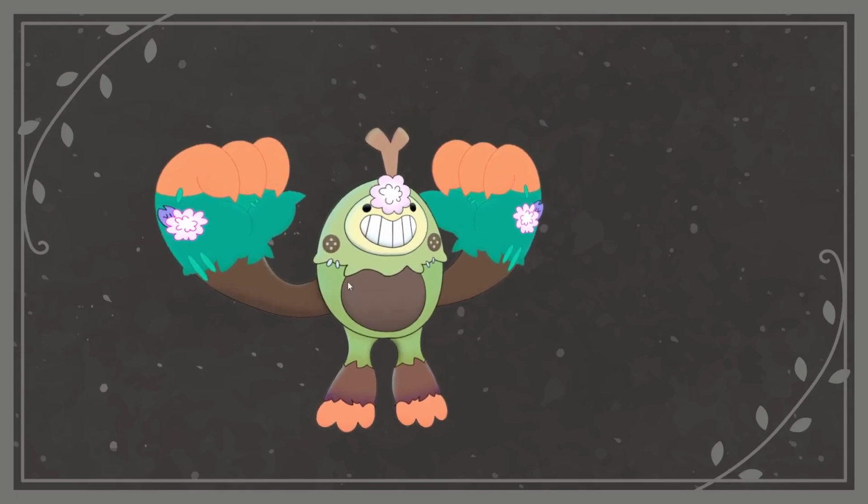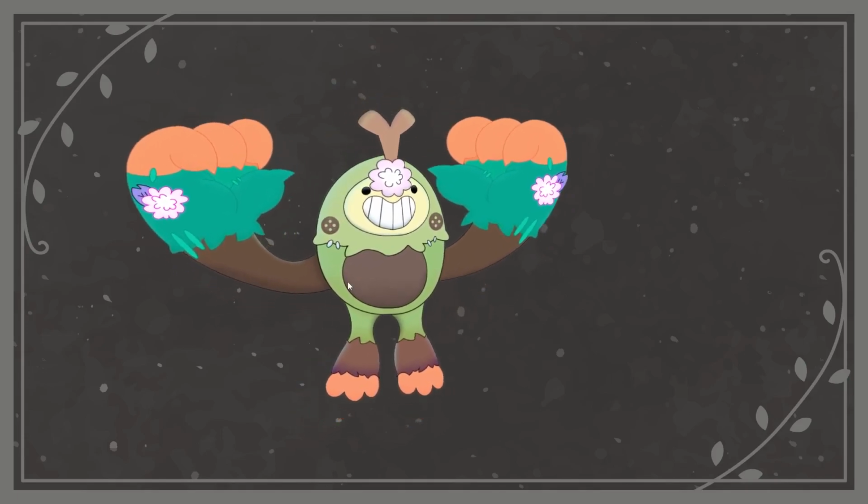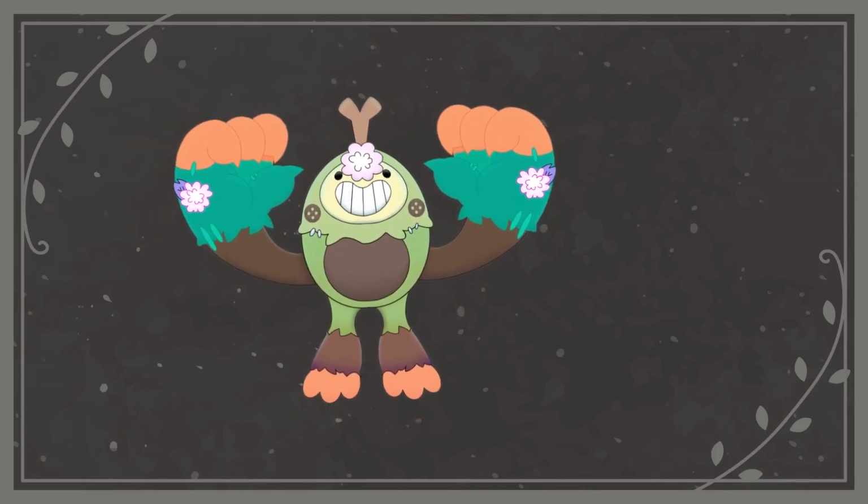And then for Pokemon, I have him turning into Grookey because he's supposed to be similar to a monkey. So that's why I did that. And that is all of my expressions.